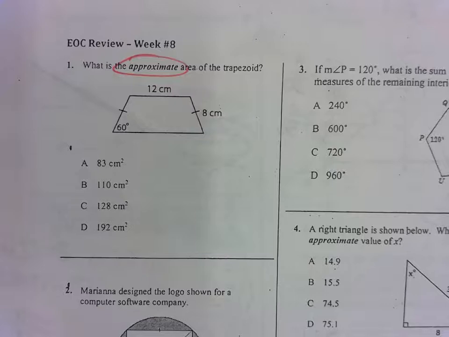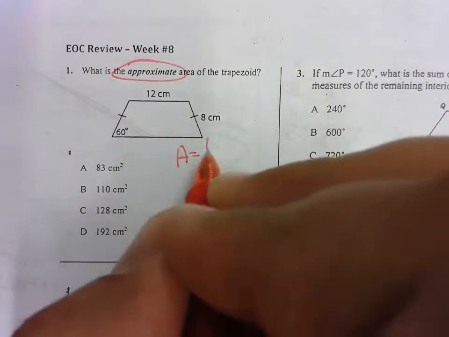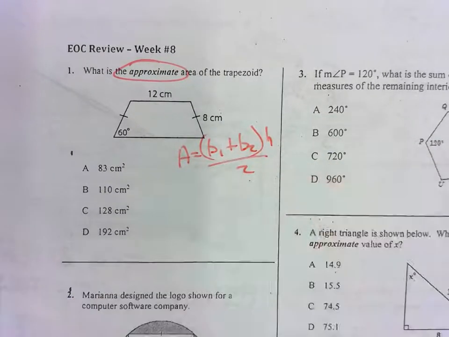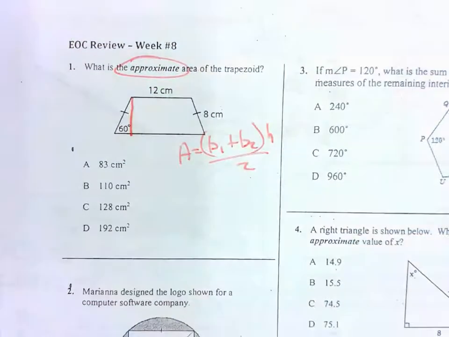It's a joke. All right, what is the approximate area of the trapezoid? This one looks like fun. The area of a trapezoid is base 1 plus base 2 times the height divided by 2. They didn't give me the base. What am I going to have to do? I'm going to have to take this and create a triangle.